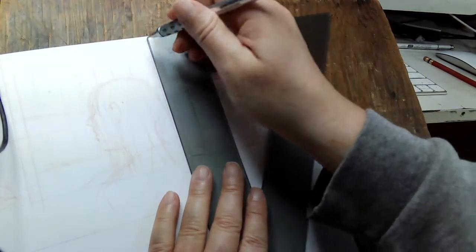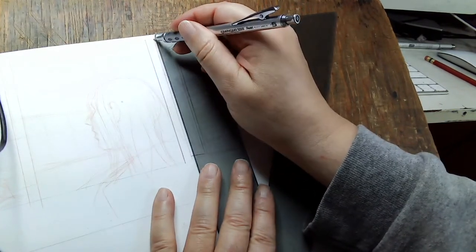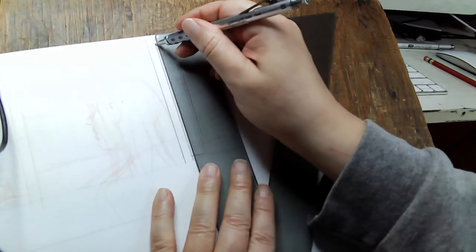You have to sort of plan ahead when you're drawing something like this. It's pretty layered or complicated. So now we have the three roughed out. The three panels roughed out.